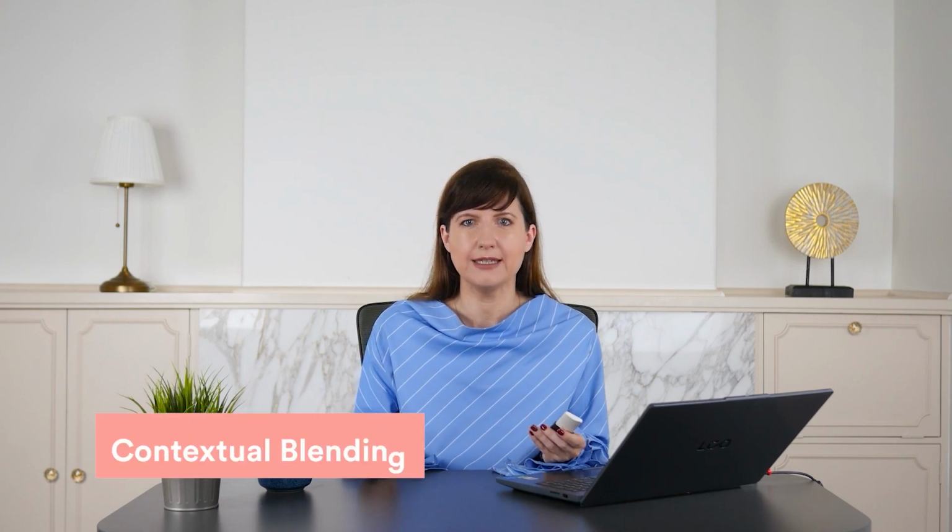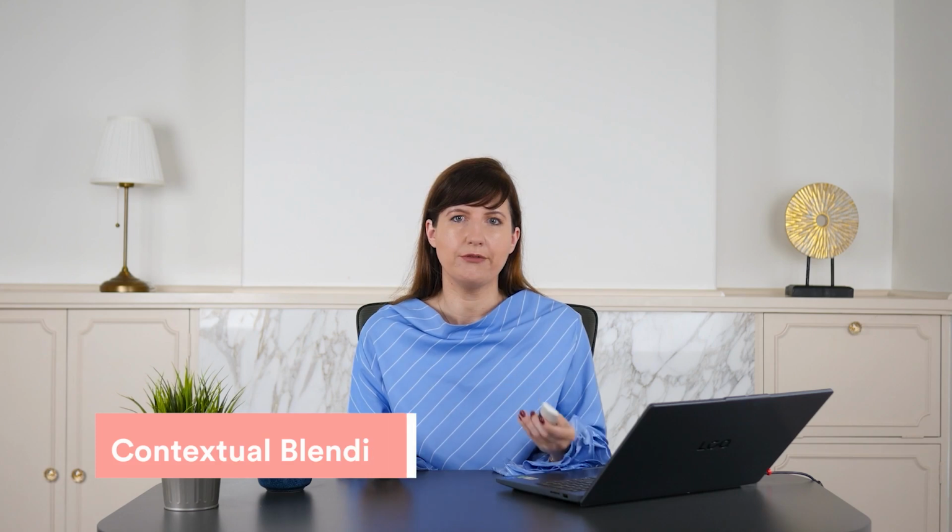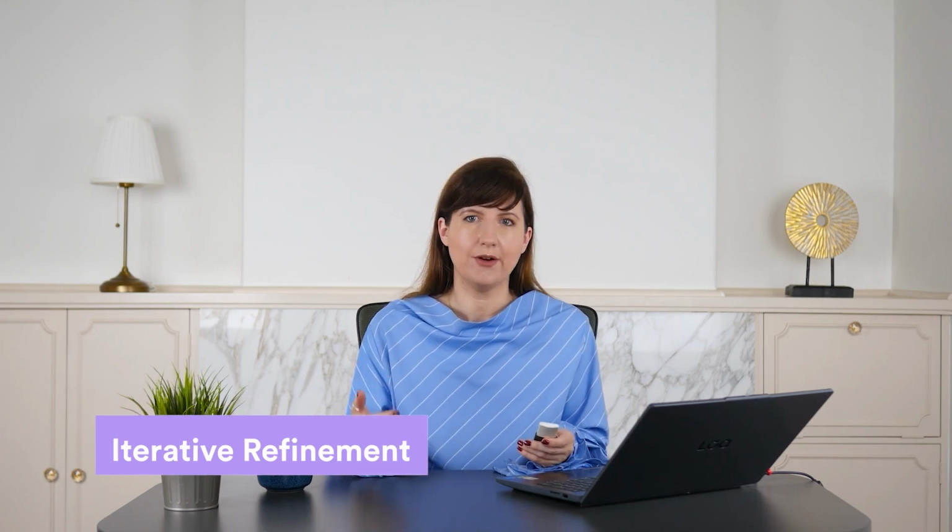We will start with image generation and not just the basics. I'm going to show you how to use techniques like contextual blending, where you combine reference images to create something completely new, and iterative refinement, where you direct Gemini like a photographer, adjusting one element at a time until you get exactly the shot you want. We'll also look at visual synthesis, where you hand Gemini multiple ingredients and let it build a single seamless scene.